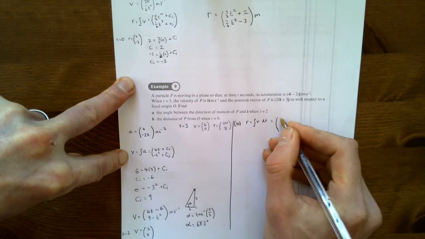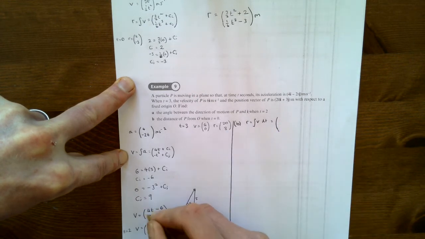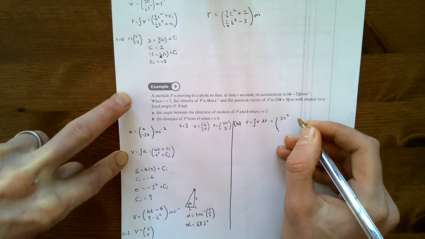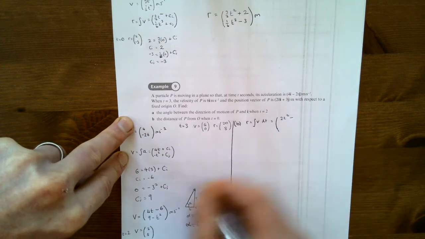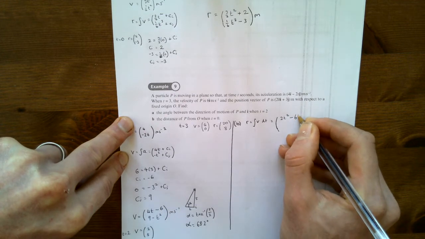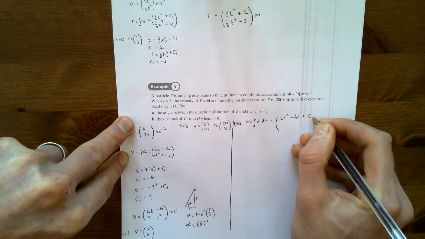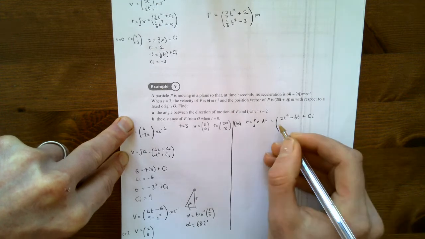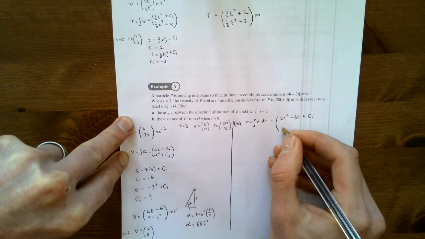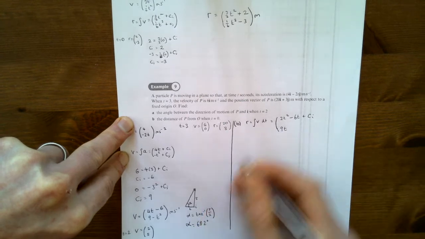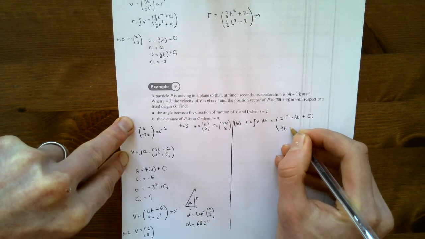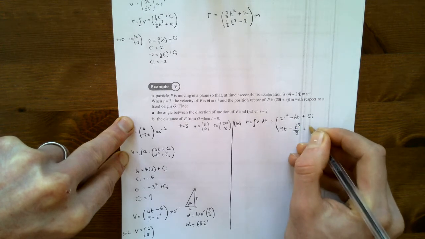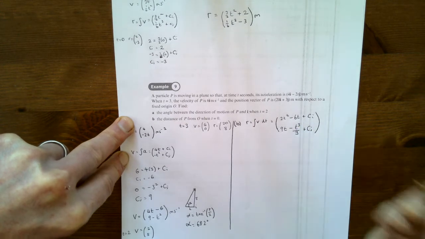So this will be 4 over 2 t squared minus 6t plus, that's constant ci, and then this would be 9t minus t cubed over 3 plus the j component of the constant.